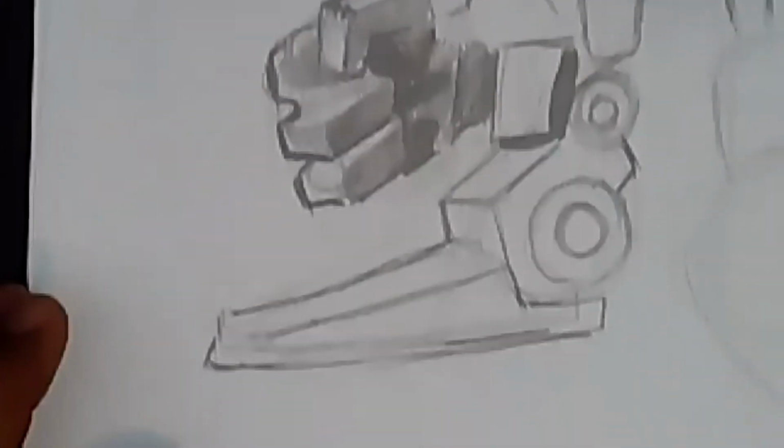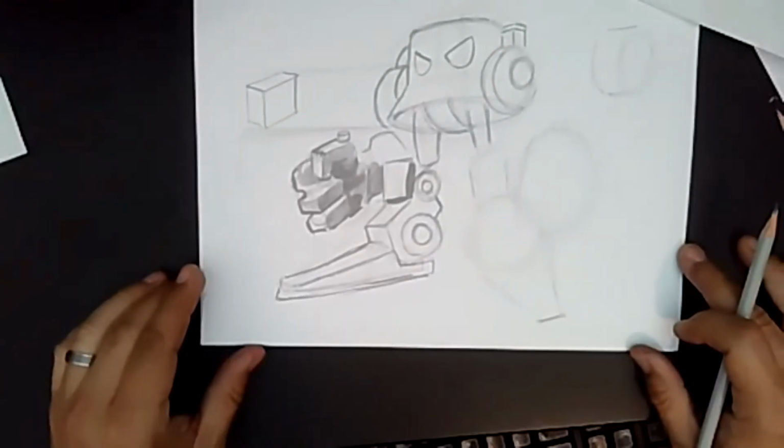What time is it? Now 8:46. Yeah, this is taking a while. Oh, I didn't show it. Let me zoom out and we'll do the next leg. All right, here we go. And there we go.